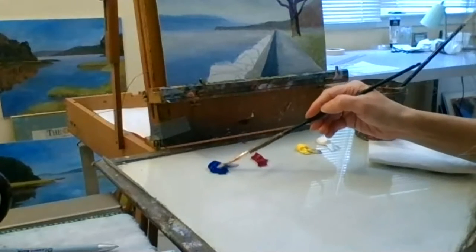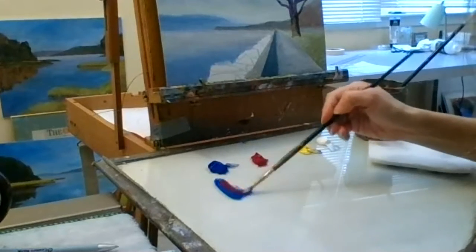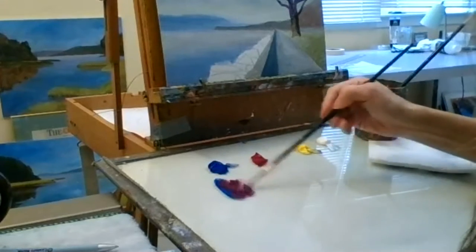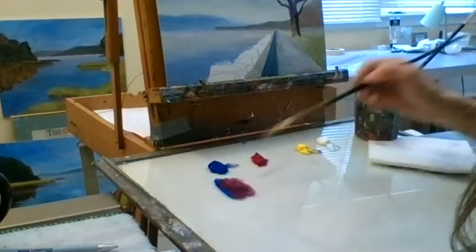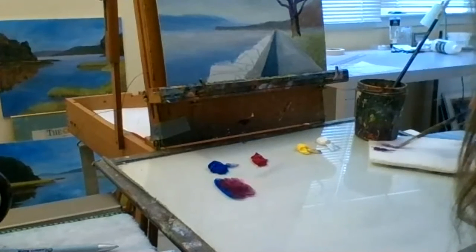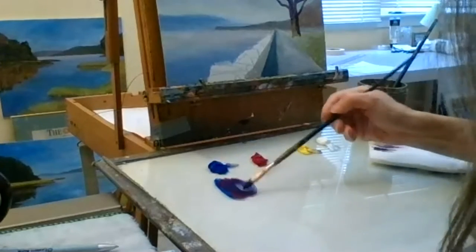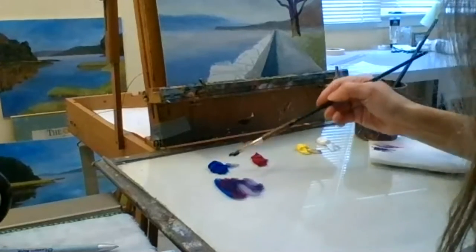So let's first create this nice gray, a mid-tone gray. I'm going to start with my purple. Ooh, too red. Remove some red from my brush. Too red. More blue. Yes. So now I have my purple.